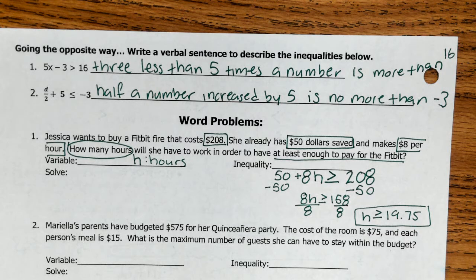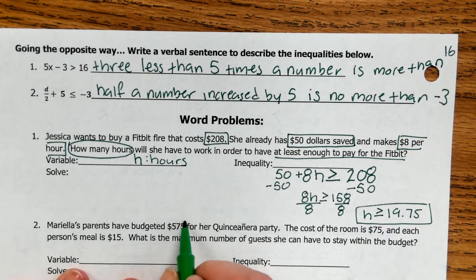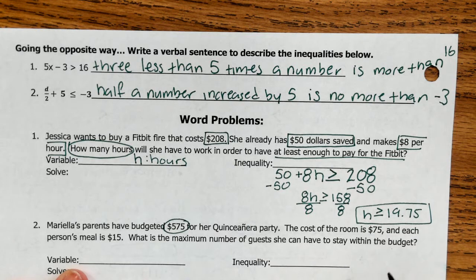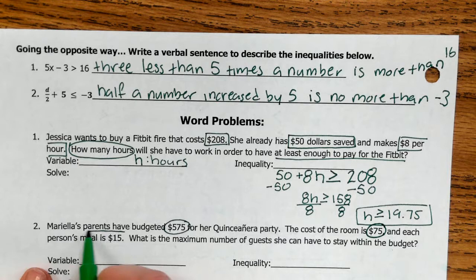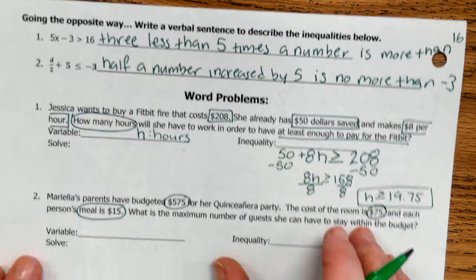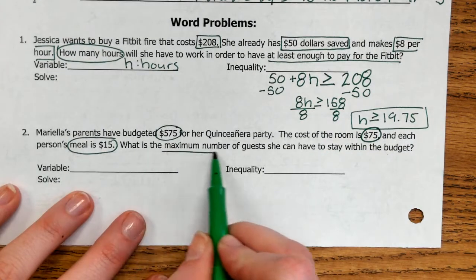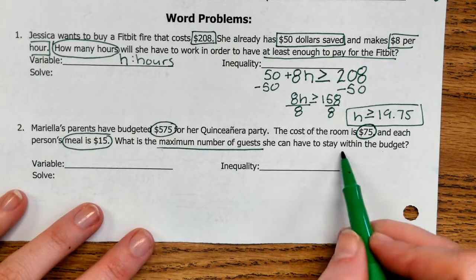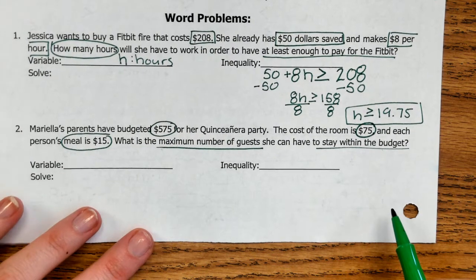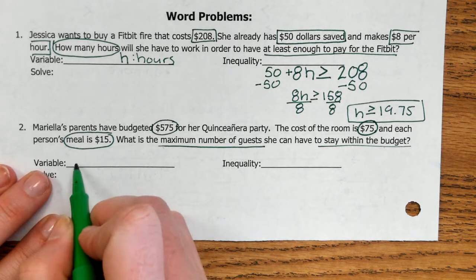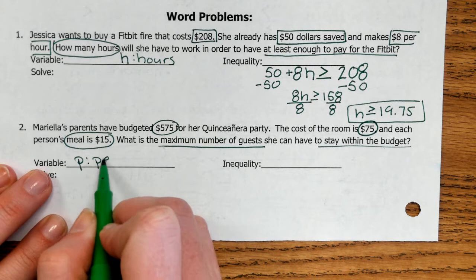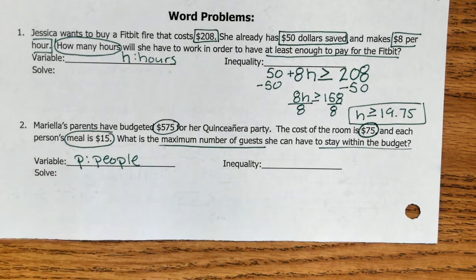Number 2. Mariella's parents have budgeted $575 for a quinceañera. The cost of the room is $75, and each person's meal is $15. What is the maximum number of guests she can have to stay within the budget? So what are we looking for? How many people? So we can use P for people. We could use G for guests too. It doesn't matter what letter it is. You could just use X if you're comfortable with X.